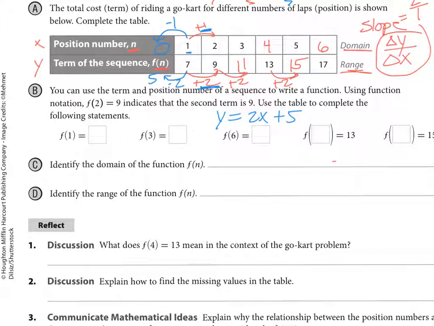Linear is this particular type, but what are the two different types? There you go, continuous and discrete. What's the difference? Discrete are individual points, they're separated. Continuous, everything is connected together. So what we have to do is look at the context of this problem.